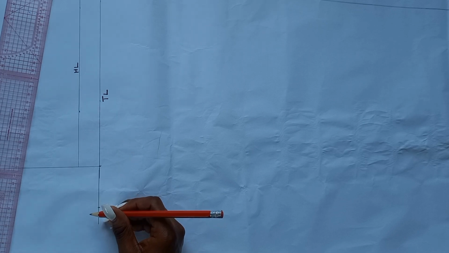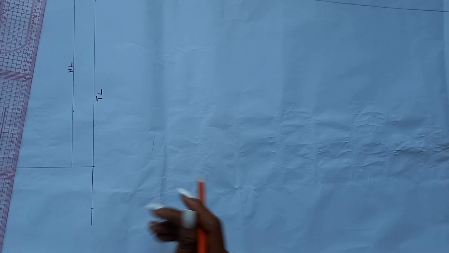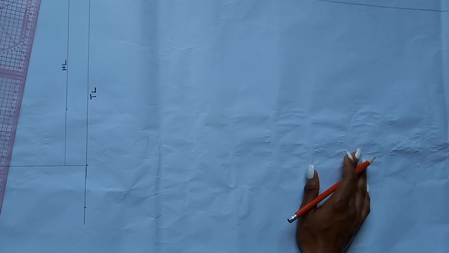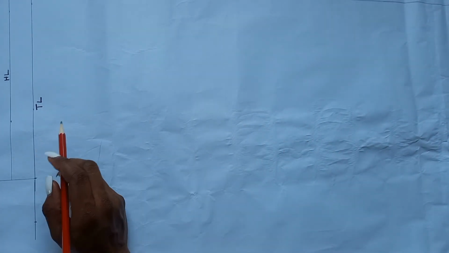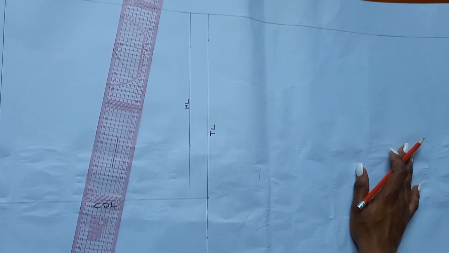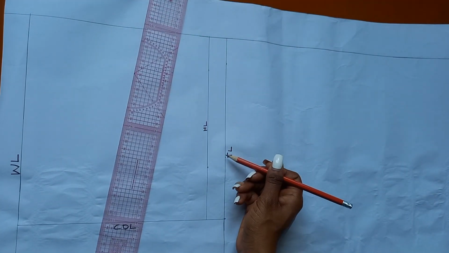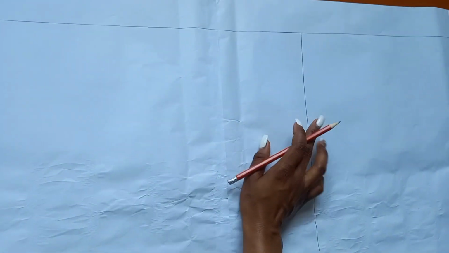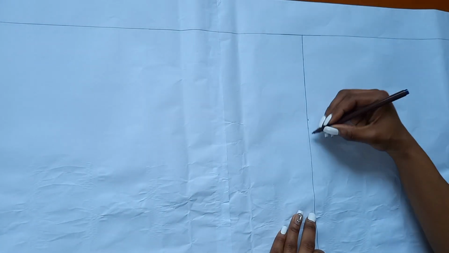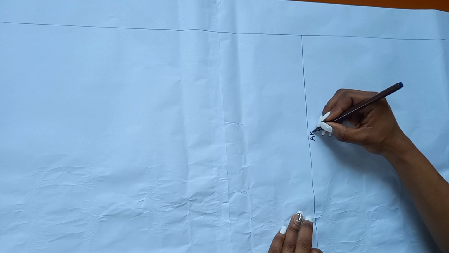So the next thing I'm going to do is determine the knee line of my trouser. To do that, I'll simply measure from this thigh line. This line I'm calling my thigh line. Can you see it? I'll measure from this thigh line here all the way to my ankle line. This line I drew here is the trouser length line, or the ankle line. I'm just going to label it AK, or ankle line. So this is my ankle line here.